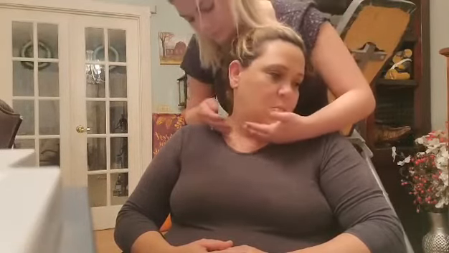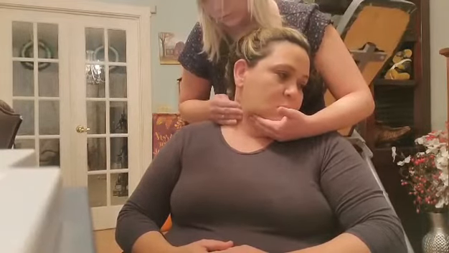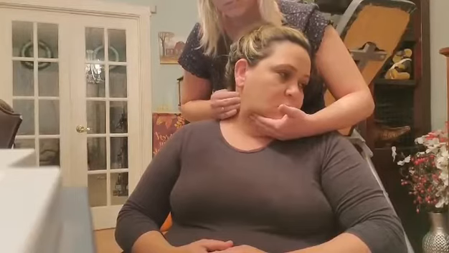Now I'm going to ask the patient to turn her head and lower her chin. I'm going to examine the anterior and posterior cervical chain of lymph nodes on each side. I'm also going to palpate the supraclavicular nodes.